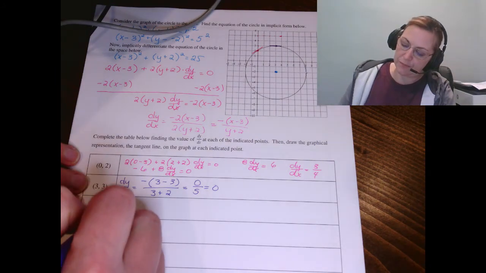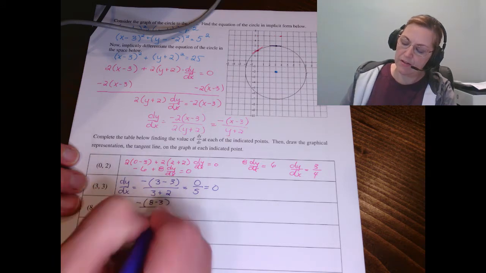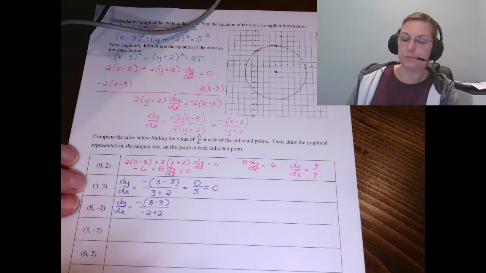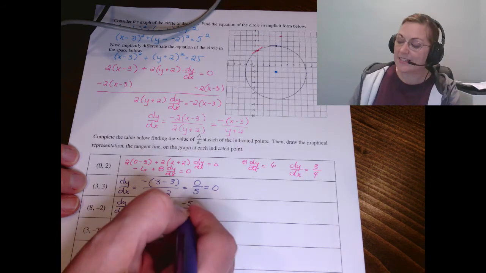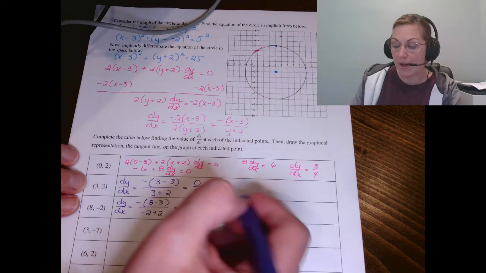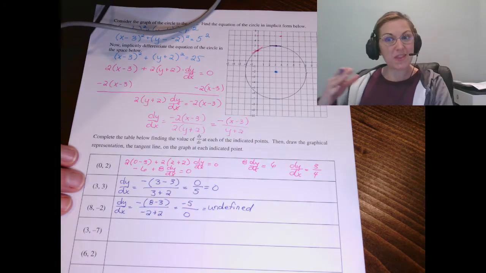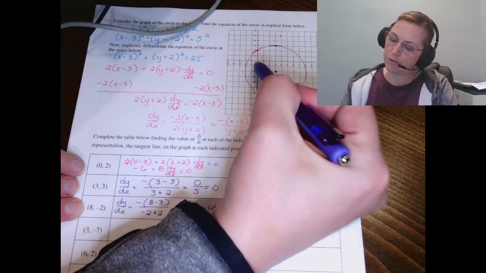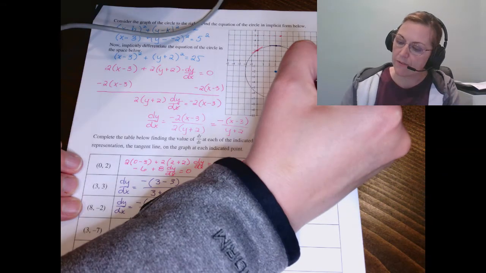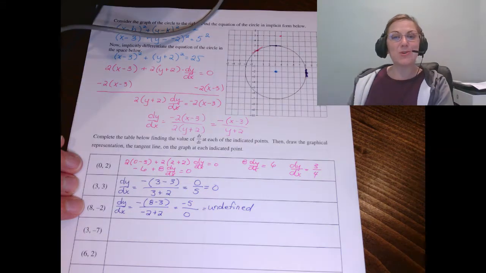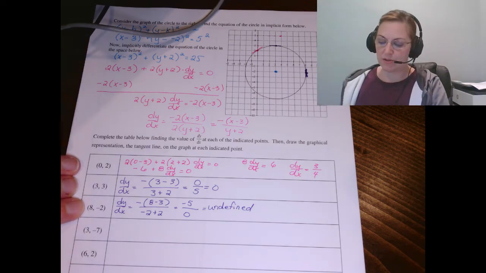Let's do 8, negative 2. I've got 8 minus 3 over negative 2 plus 2. Now on the top, I get negative 5, but what happens on the bottom? I get 0. When I get 0 on the bottom, that's an undefined slope. Okay, so let's look at where that's at on the circle. 8, negative 2 is here. The tangent line at this point is vertical. That's why my slope is undefined. Making sense, right? Seeing the connections visually with those slopes.